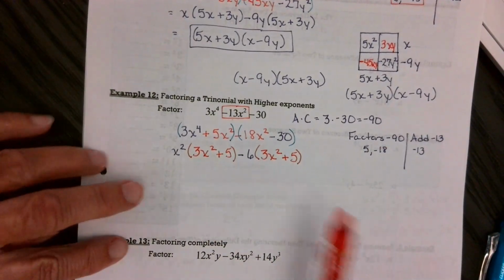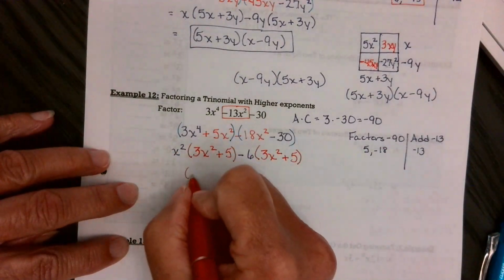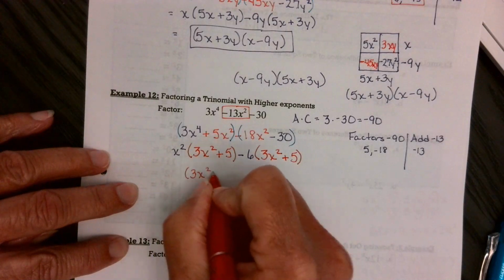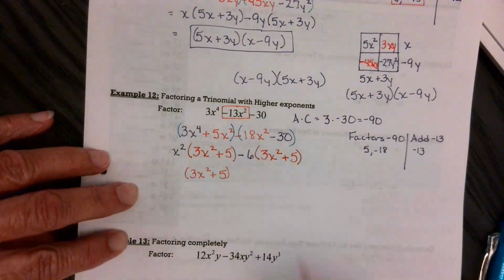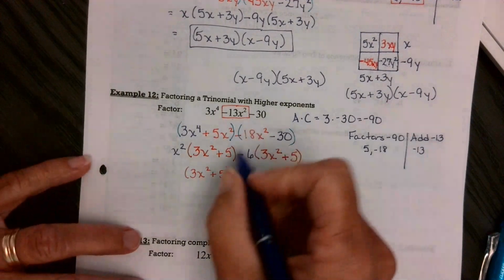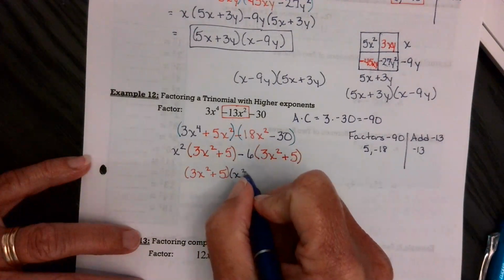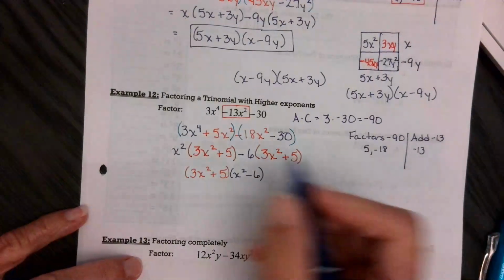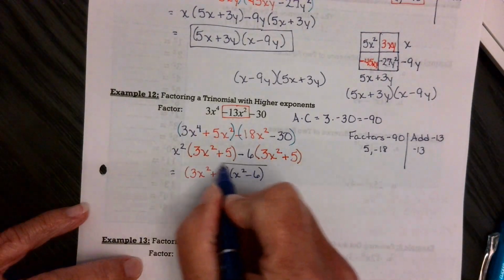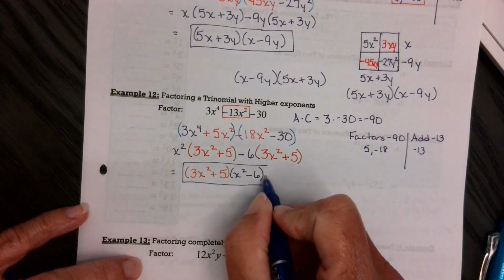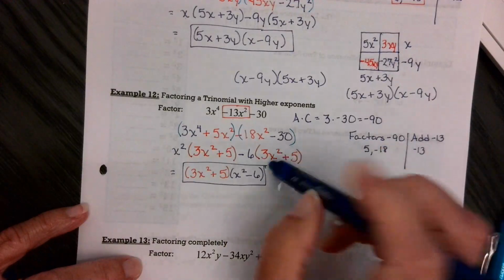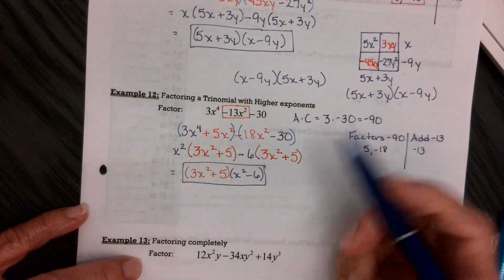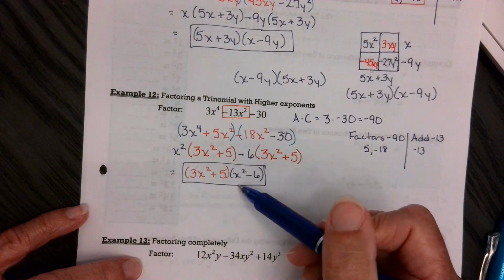Now they both have a 3x squared plus 5, so I can factor that out. And I am left with x squared minus 6. Okay. Now the only thing you would need to do is make sure that you can't factor either of these any further. Okay, but you can't, so we're done.